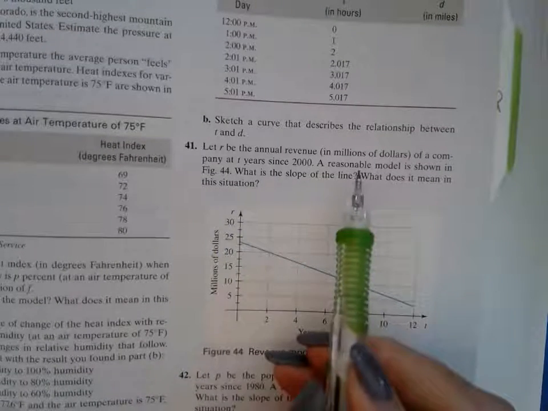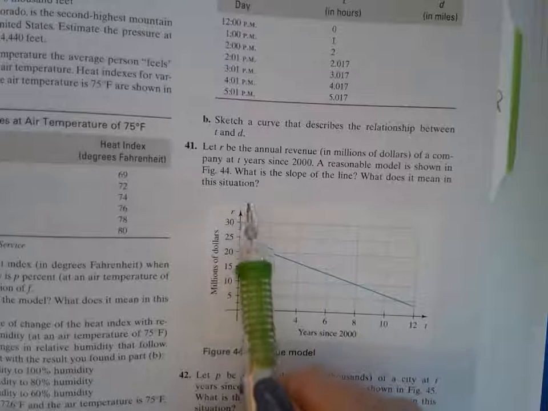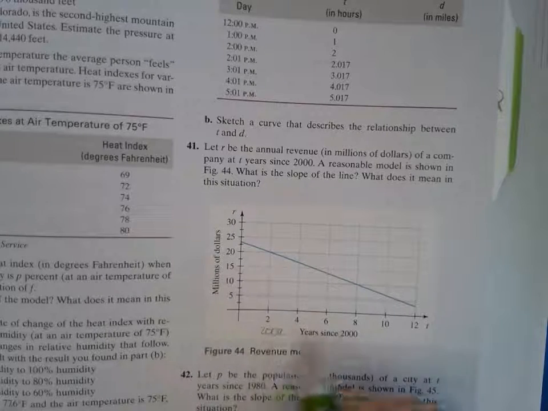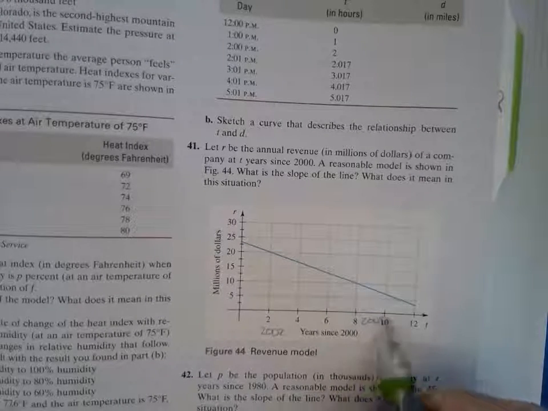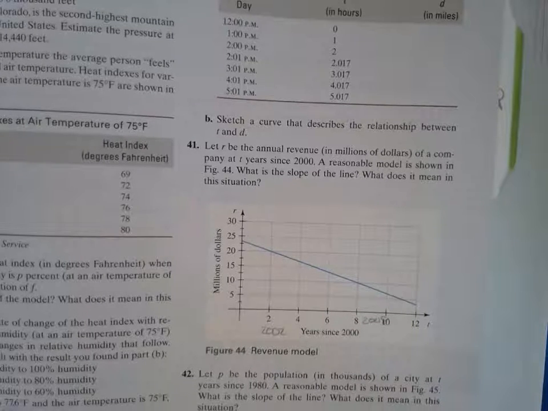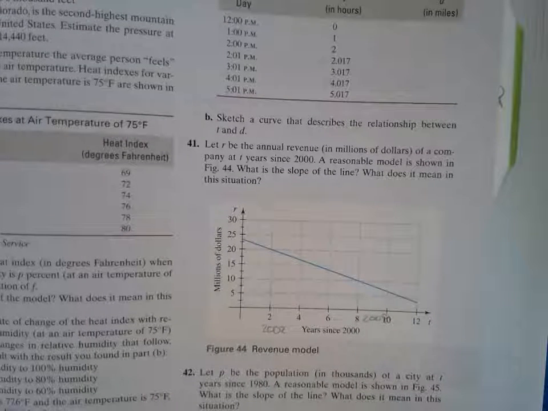R is the annual revenue in millions of dollars of a company at T years since 2000, right? So years since 2000. This would mean that this is 2002, this is 2008, etc. A reasonable model is shown. What's the slope of the line, and what does it mean in this situation?